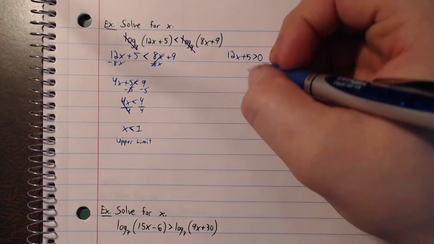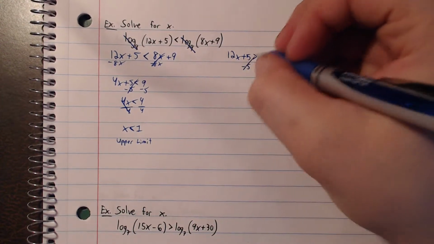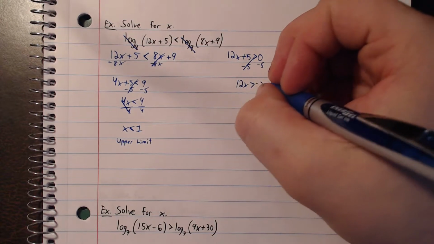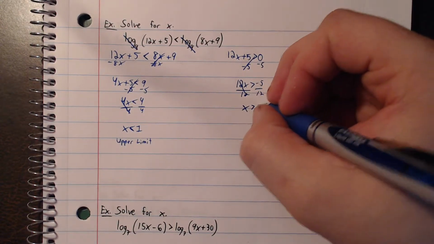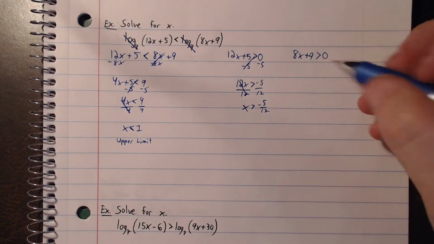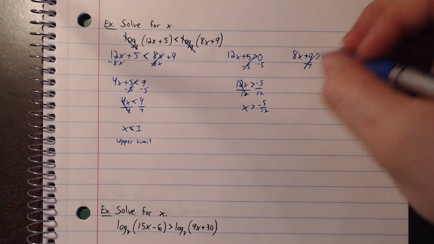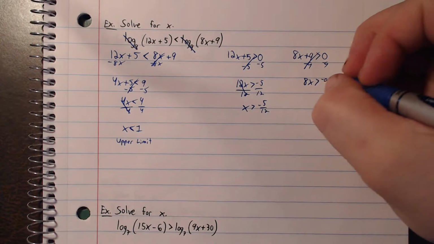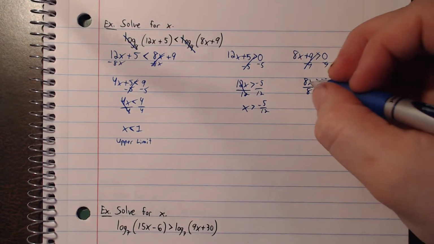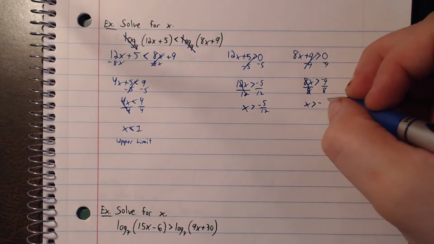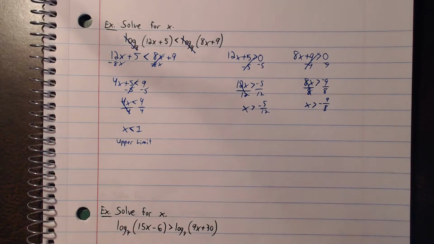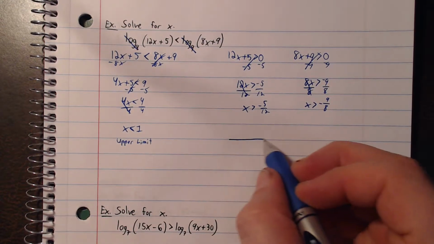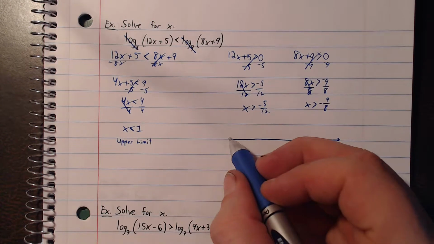And we're going to solve for both. Subtract 5, divide by 12 here. So x is greater than negative 5 over 12. For this one, we subtract 9, divide by 8, and we get x has to be greater than negative 9 over 8. So let's see what's going on and which one we need to keep. For that, we need a number line.